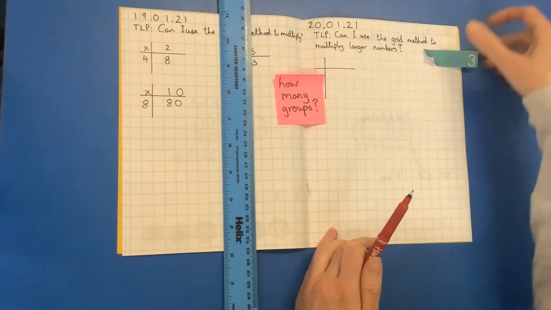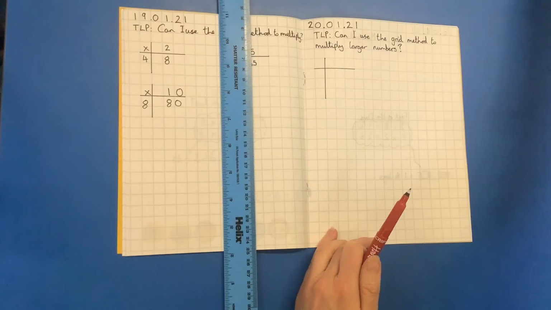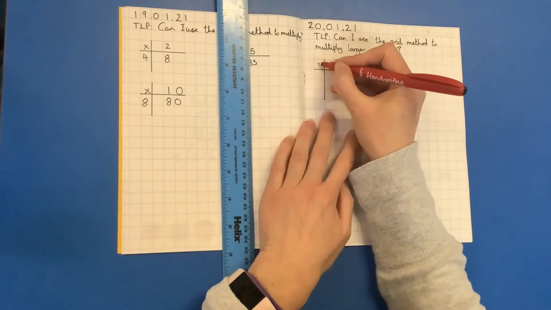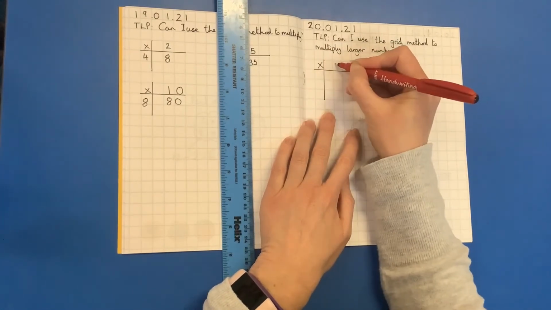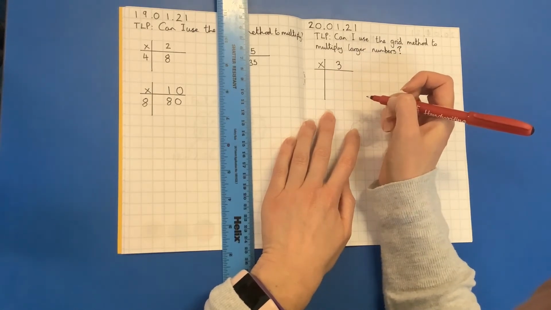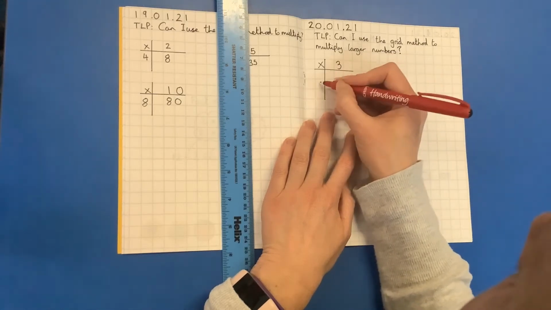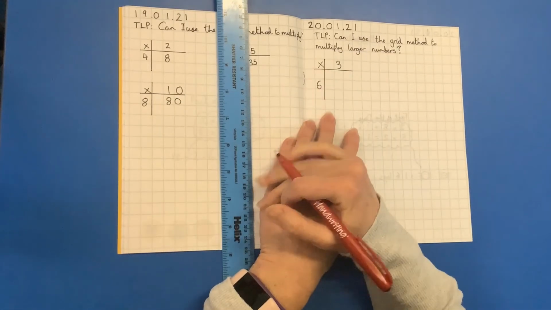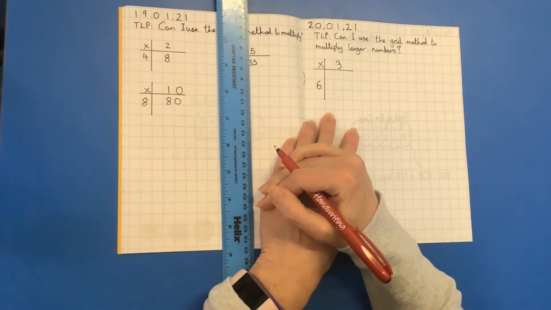So try and do this one with me. Move my post-its. Okay. As I said, I'm going to do my 3 times table, and I'm not going to go for easy ones now. I'm going to go a bit trickier. So I'm going to go 3 times 6. Now, I'm still working on my green times table, so I don't know this off by heart.